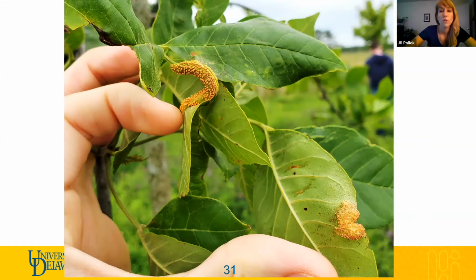So if you think you see a rust pathogen, they sporulate on the underside of the leaf. So flip the leaf over, and if you rub it with your finger, sometimes you'll actually see orange on your finger, or if you rub it on a piece of white paper, you'll be able to see the orange spores.